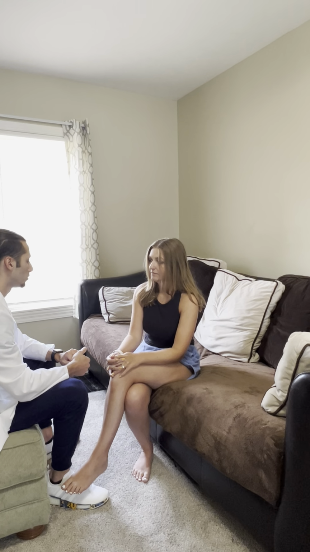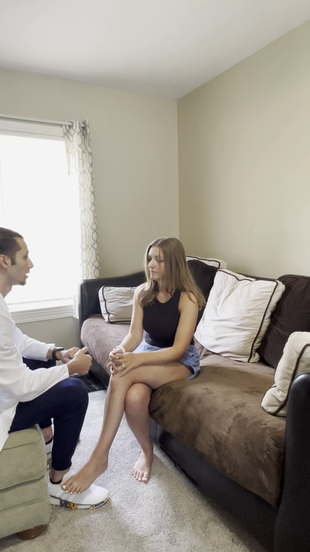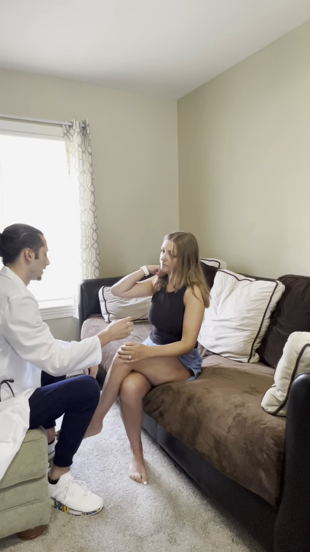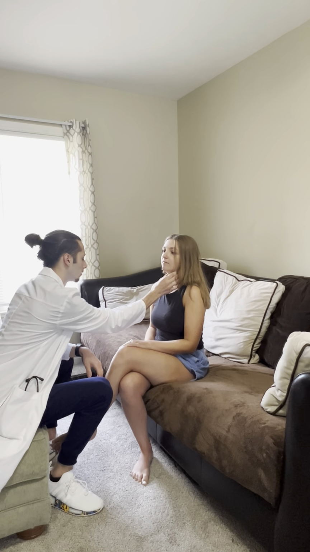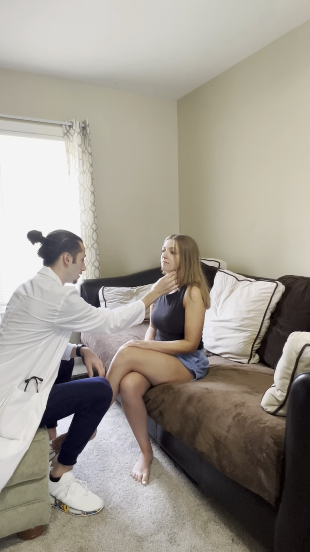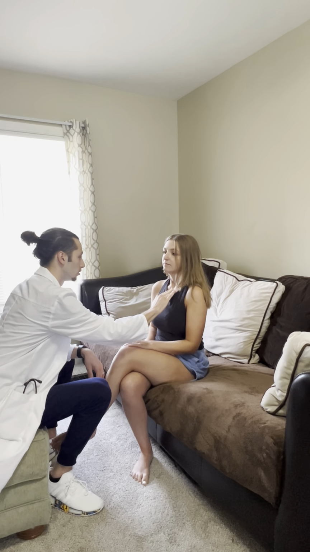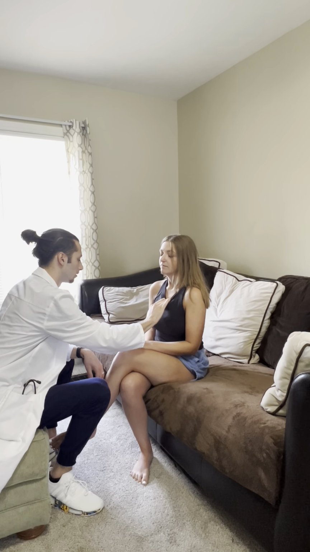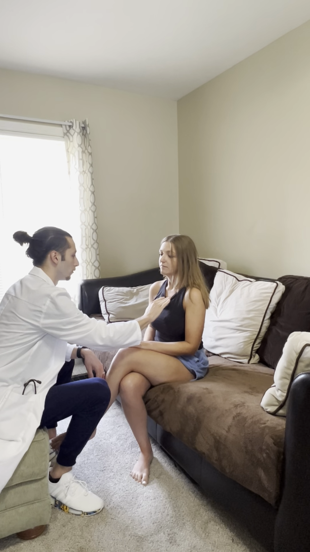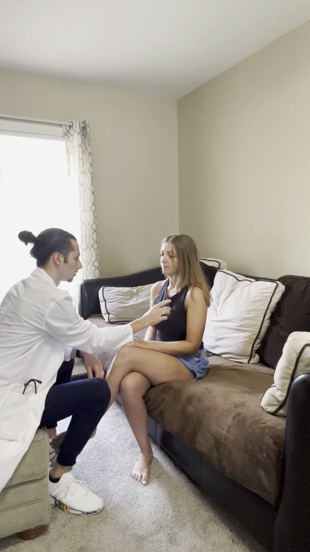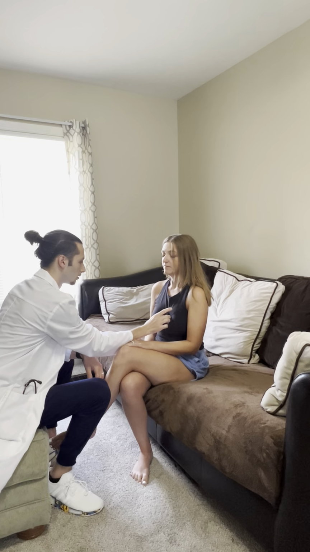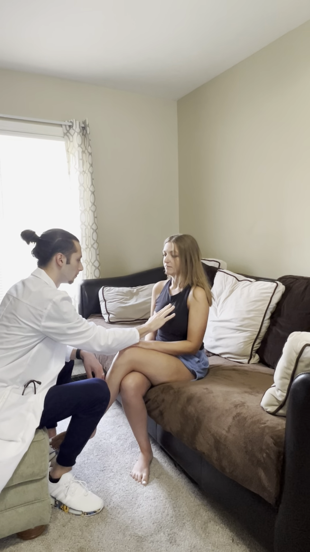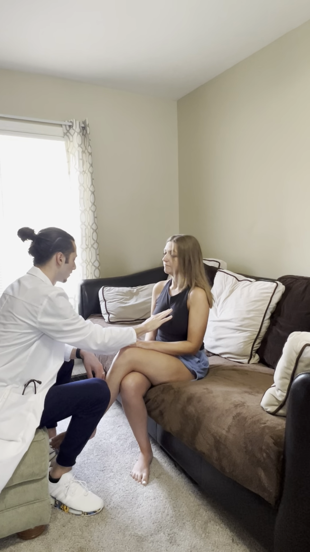Next, Abby, we're going to do some palpation here. I'm going to assess a couple anatomical landmarks on you. So I'm going to feel your trachea here. Good. Now I'm going to assess your suprasternal notch. Good. And then we're going to move down to your angle of Louis. Excellent. I'm also going to check your sternal borders here. Good. And then just the sternum. Any pain with that? Good.